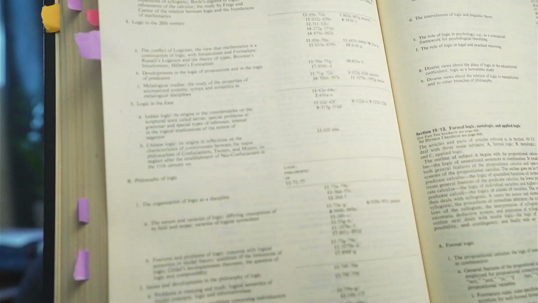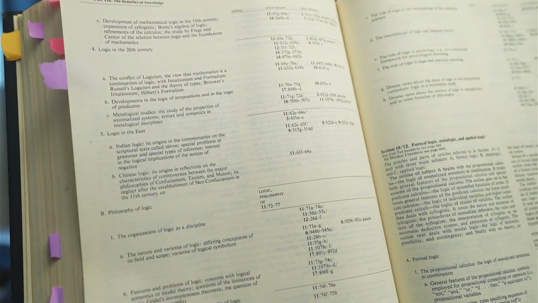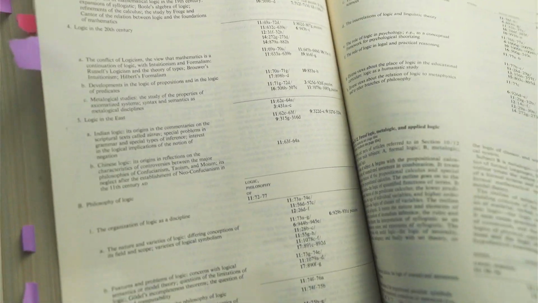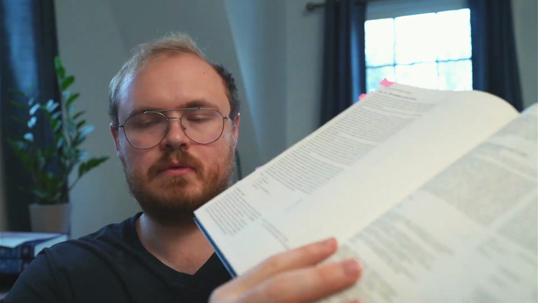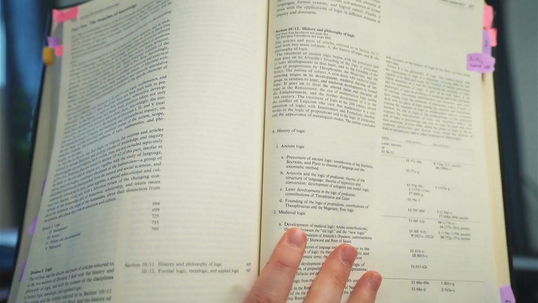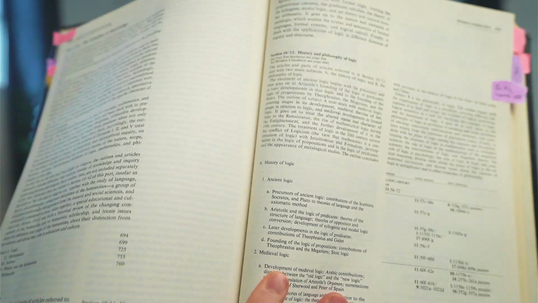So then the next thing is they did remove some stuff as well. We're going back here now to section 1011, which is the first section. So we're right here, section 1011, History and Philosophy.